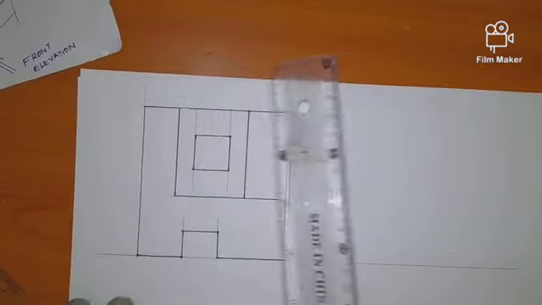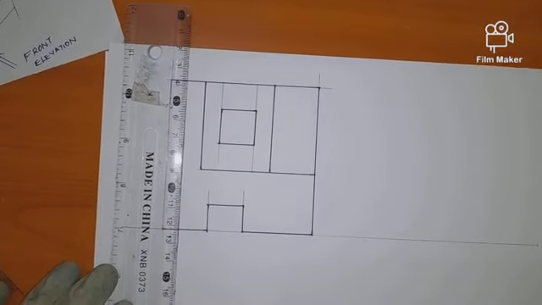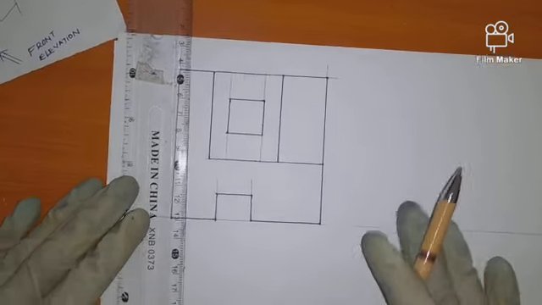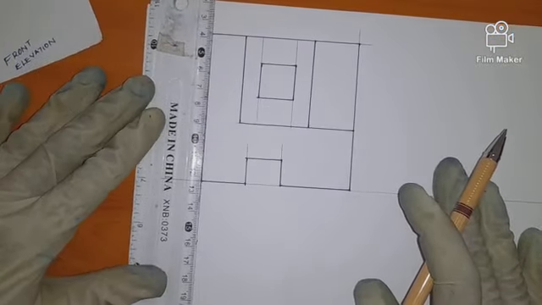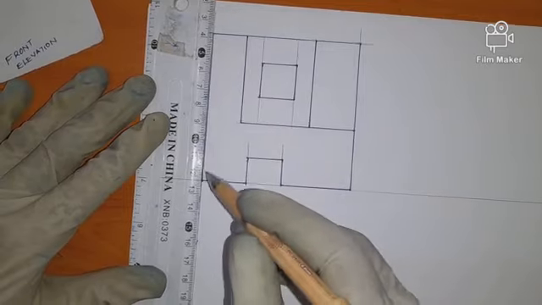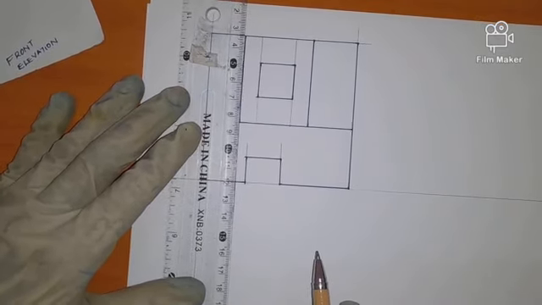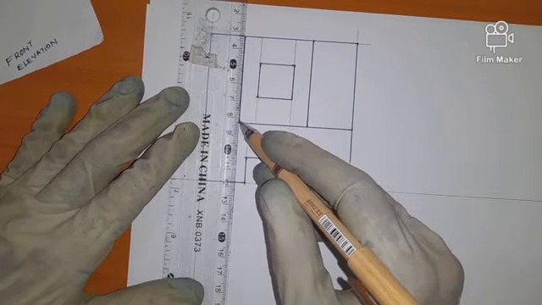Let's draw our front. Our front is a projection downwards from the plan. We project lines down because this is in third angle. Let's project that. Let's project this. We are just projecting those lines.